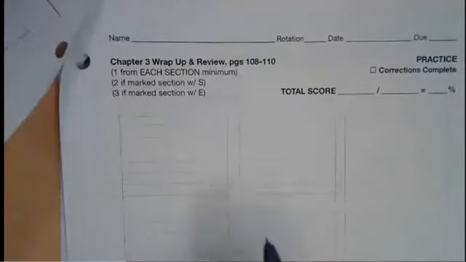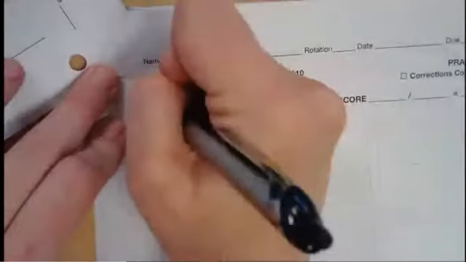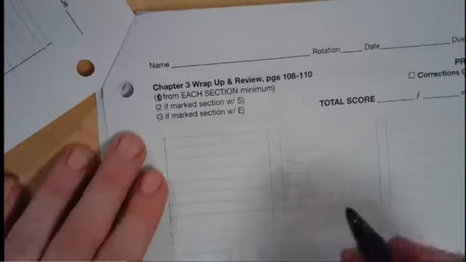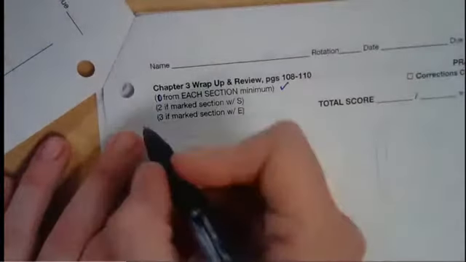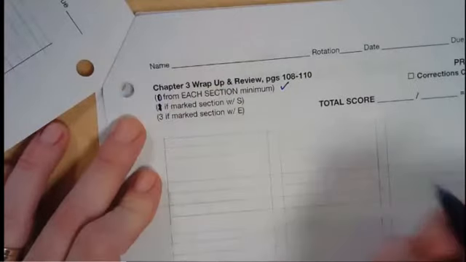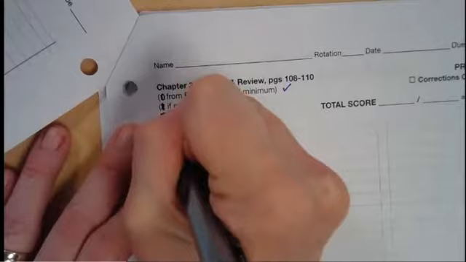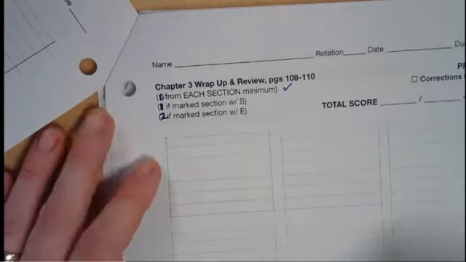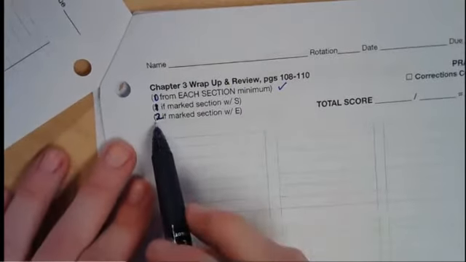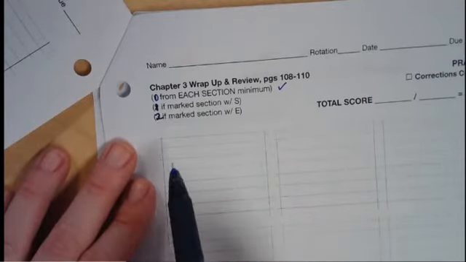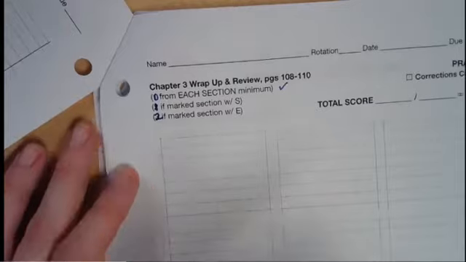So skipping forward to your chapter review, you're going to do none from each section that you marked with a check. 1 from each section on the chapter review you marked with an S, and 2 from each section you marked with an E. But remember, if you miss these questions that you've done, you should probably go back and do more.